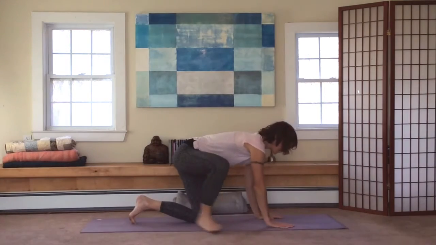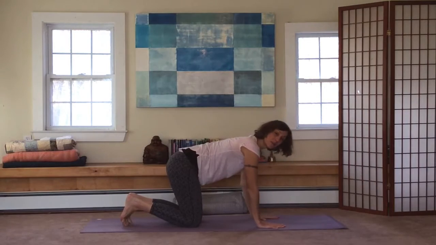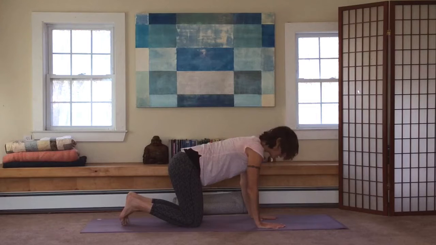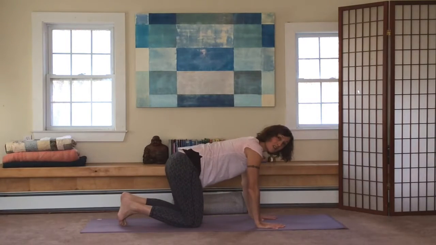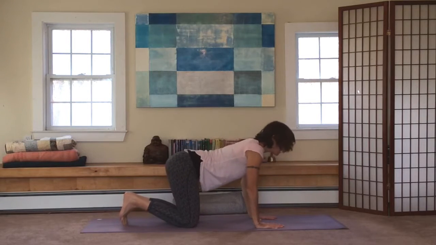And then go ahead and open the eyes and move any props you have out of the way, and then come onto your hands and your knees. Bringing the hands right down below the shoulders and really contacting the floor with the hands. Again, we're connecting with the sense of touch and with wind element, feeling the base of your first finger and thumb against the floor. And then inhale, arching the back.